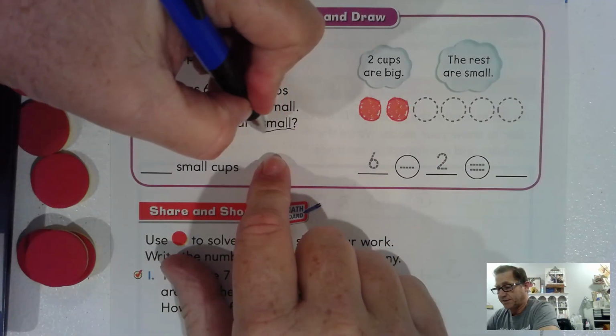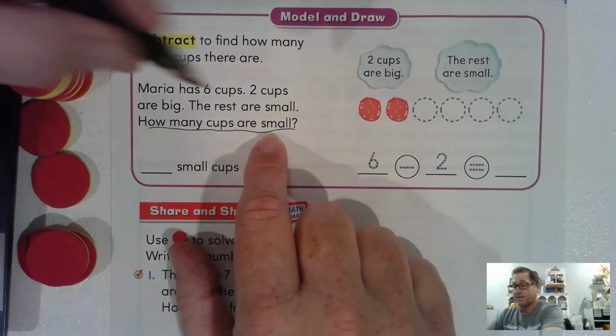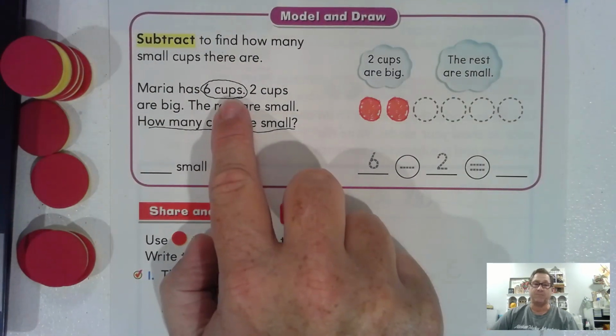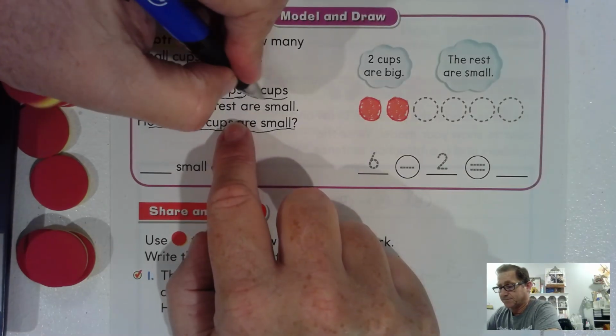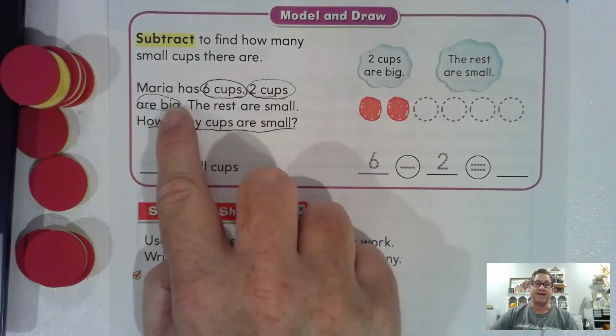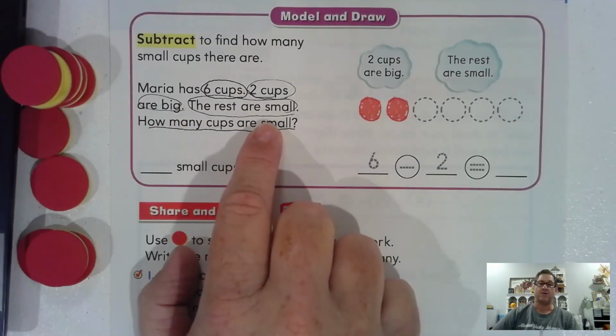So our question is, how many cups are small? That's what I have to figure out, right? They told me she has 6 cups, so that's our whole amount. One of the parts is 2 cups. 2 cups are big. The rest are small.